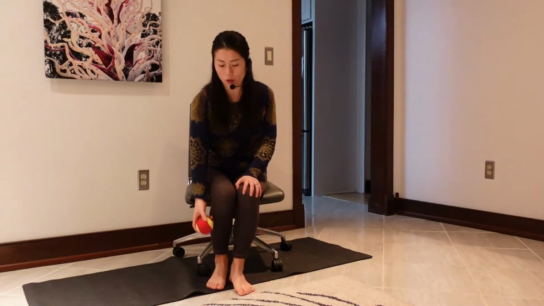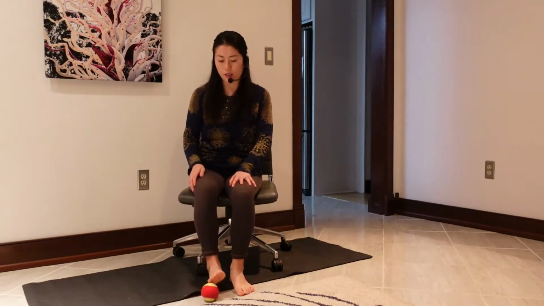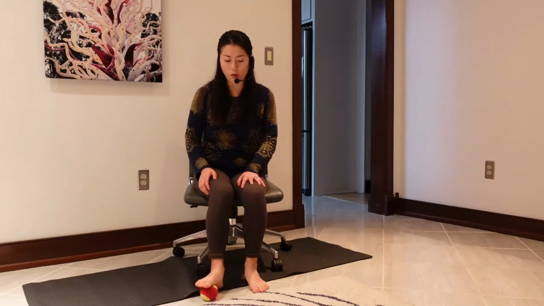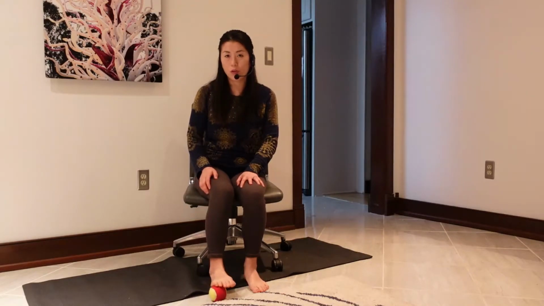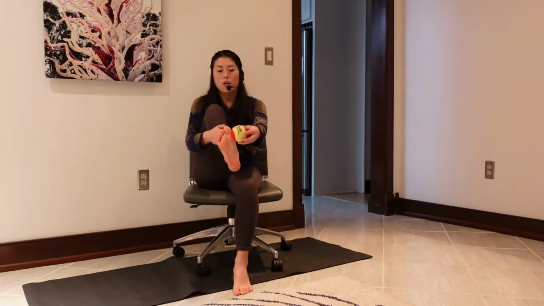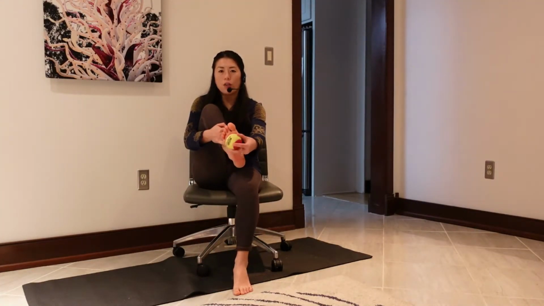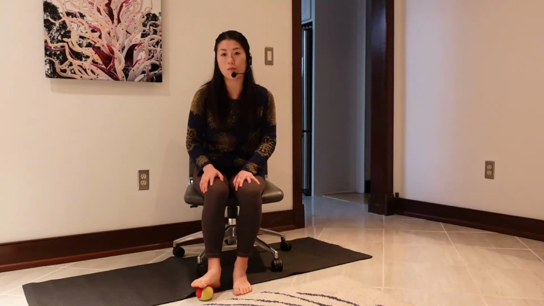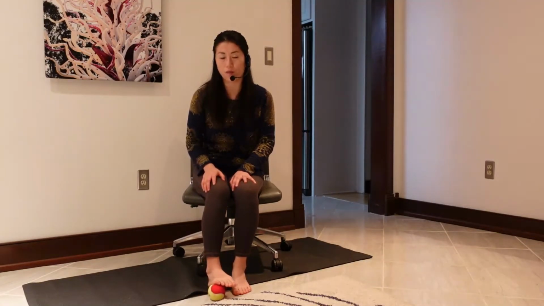So let's put the ball on the ground, and it's called rainbow roll. So you are going to be rolling the ball from the big toe to the pinky toe. So it is going to be moving from here to the side here, and you're rolling side to side. Let's try that 5 times. Give a nice push down, so you are really pushing those muscle structures and giving a nice massage to that structure.